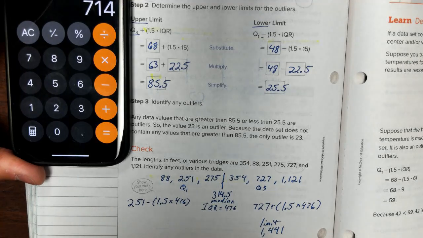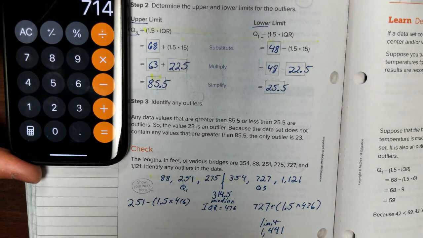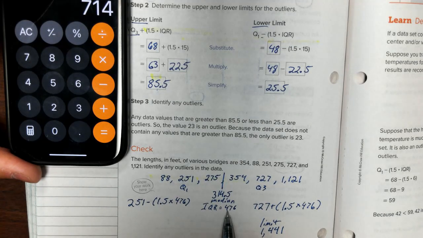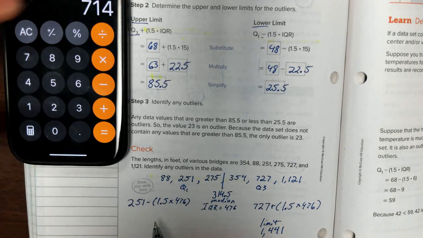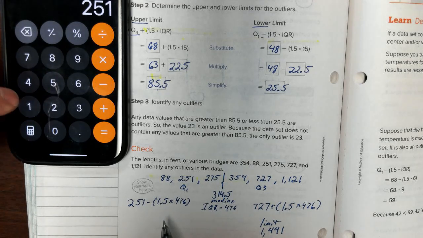Okay, and did I do that on lower limit? I don't know if I did that right, to be honest. IQR was this. Yeah, I would do that right. So then I do 251 minus 4.